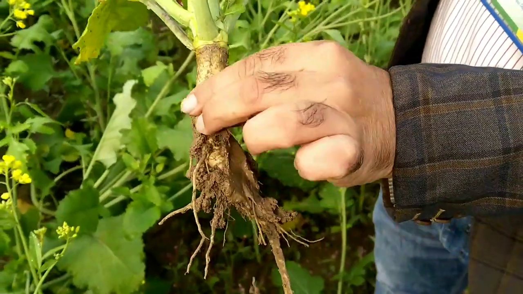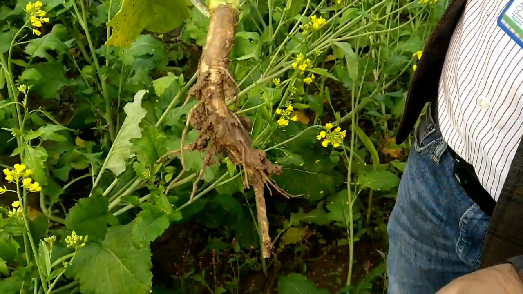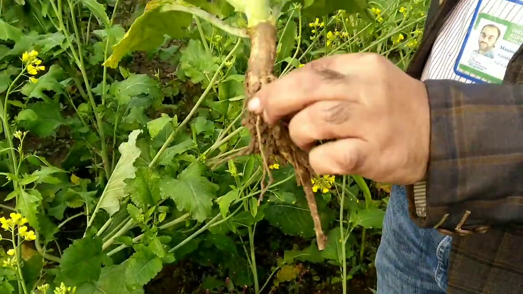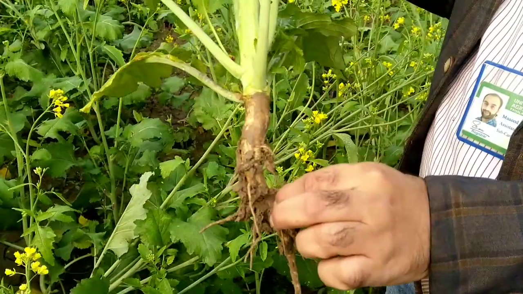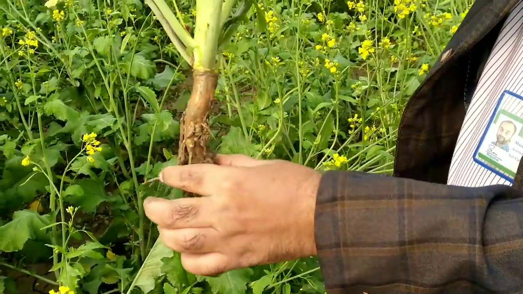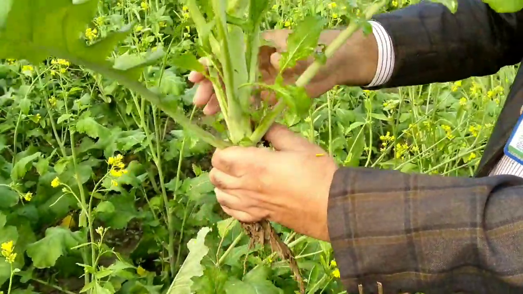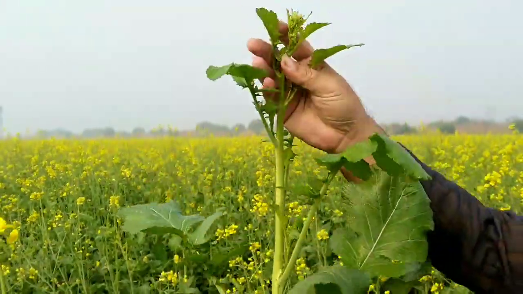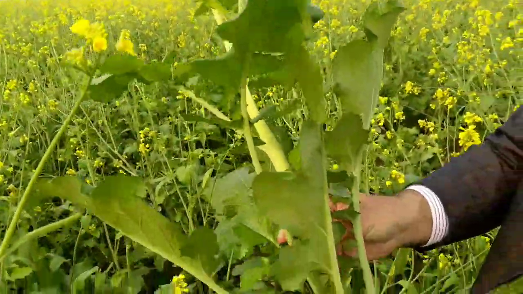So this taproot system is usually deeper than the fibrous root system of monocots, and it helps to extract water and nutrients from relatively deeper layers of soils. So this below ground part is the root system, and this above ground part with stem, leaves, and here you see flowers is the shoot system.